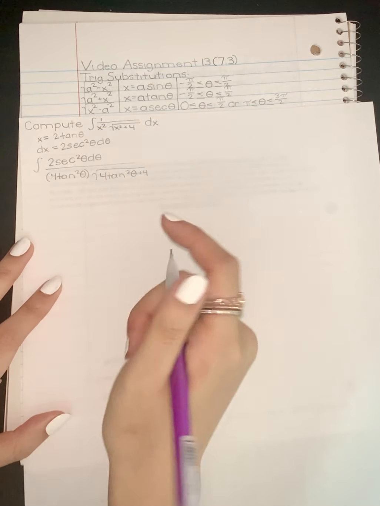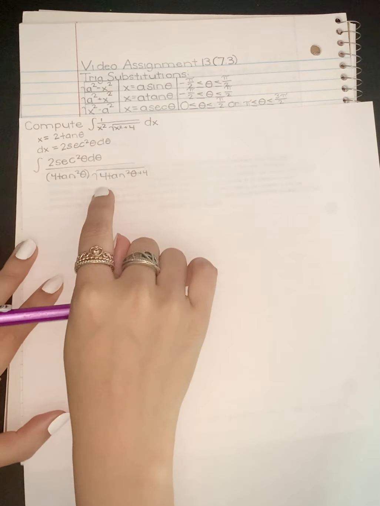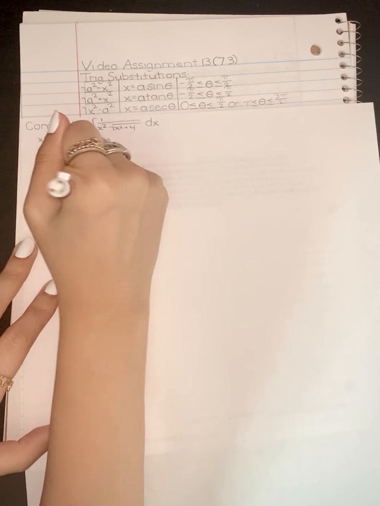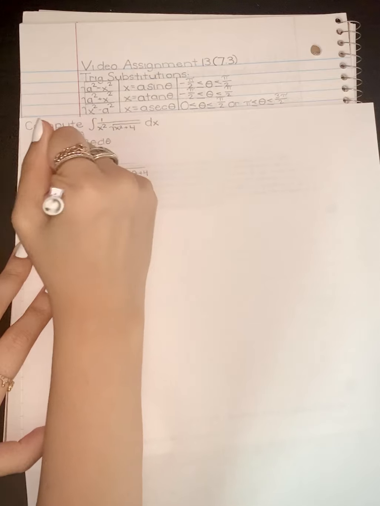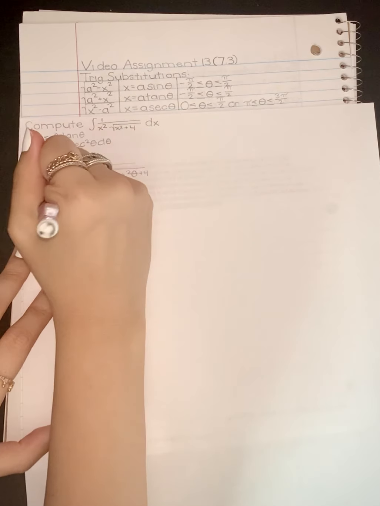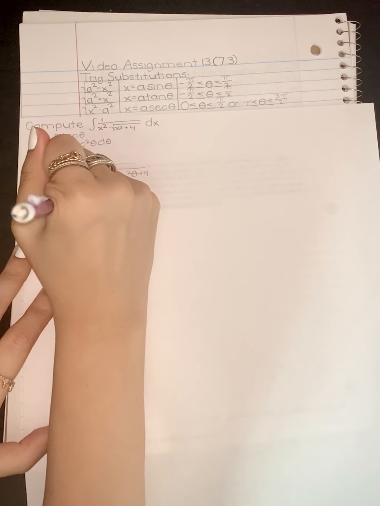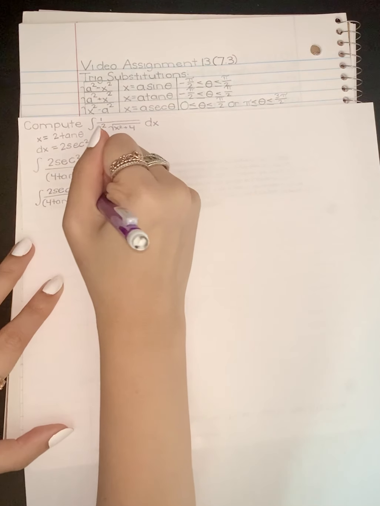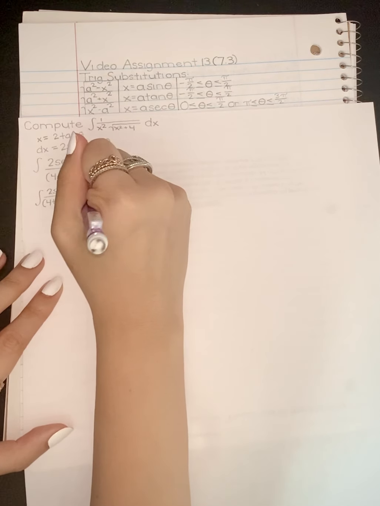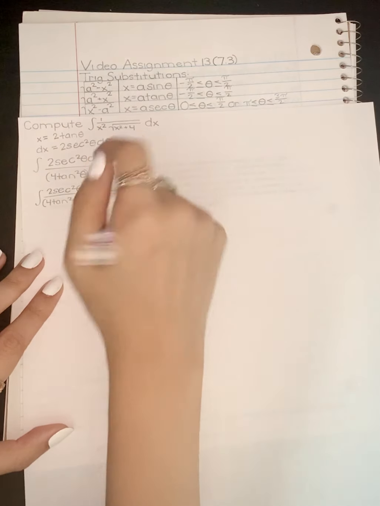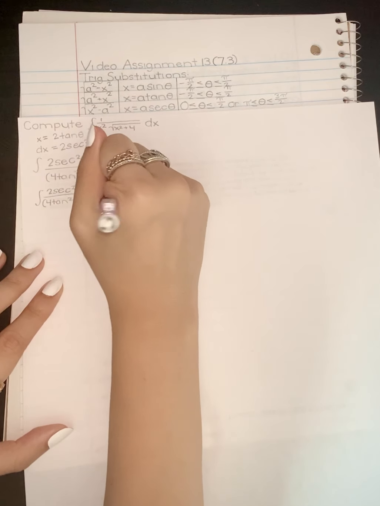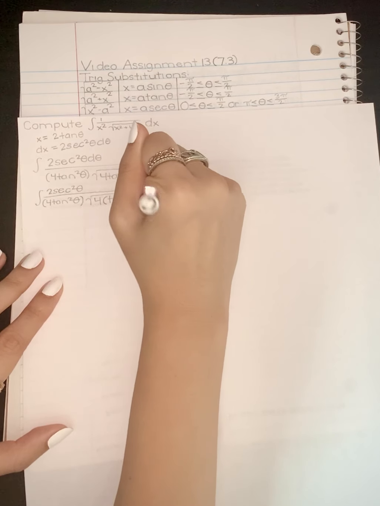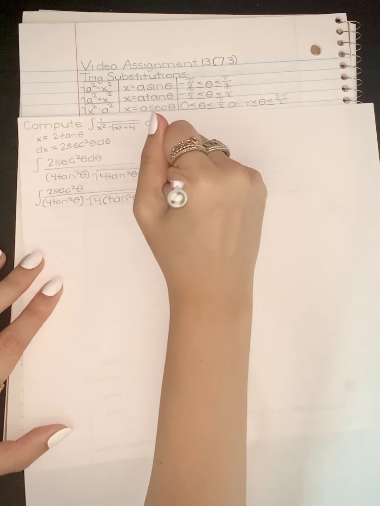And from here, I would simplify this, and then I would say 2 secant squared theta all over 4 tangent squared theta. I would pull the 4 out, and once you pull the 4 out, you should get 4 parentheses tangent squared theta plus 1, and this is all multiplied by d theta.